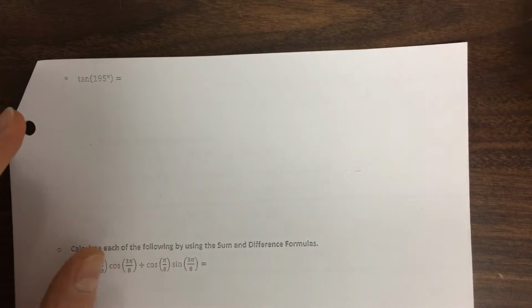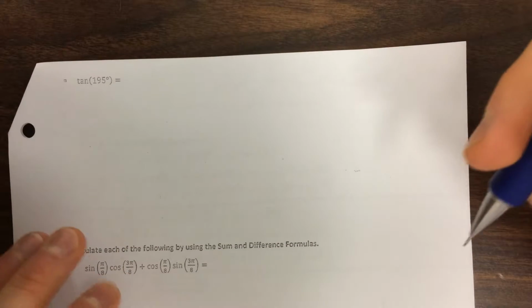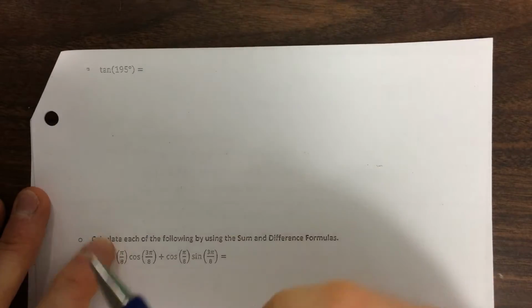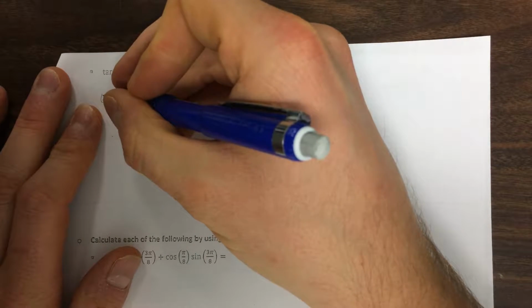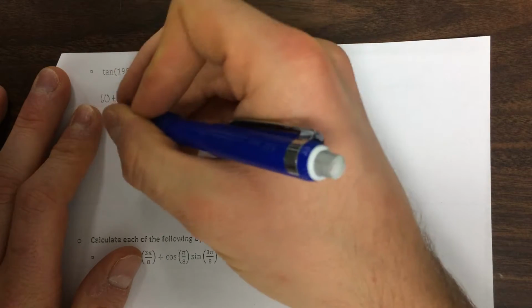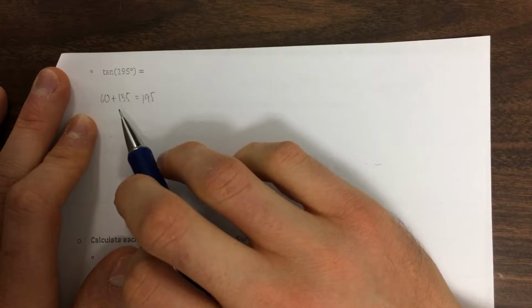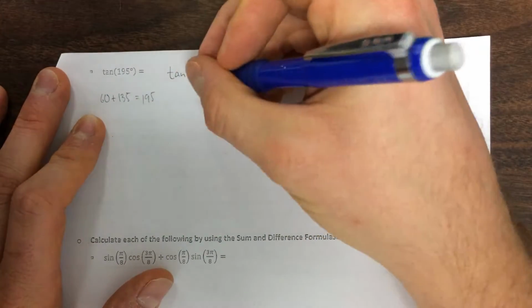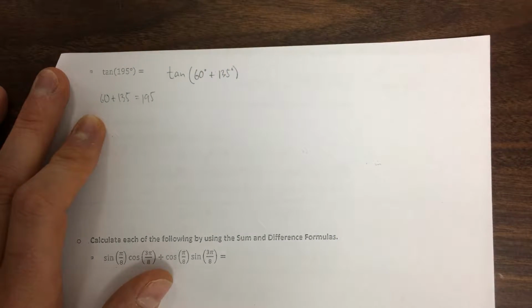Tangent of 195. So the tangent formula is a little bit different than the sine and cosine, but we're going to see how we can use it and simplify. Here we need to figure out what 2 degrees on our unit circle add to give us 195. What we talked about in class, and what was beneficial, is to use 60 and 135. Because 60 and 135 equals 195, we can use these 2 values in our formula and simplify. So this will equal tangent of 60 degrees plus 135 degrees.